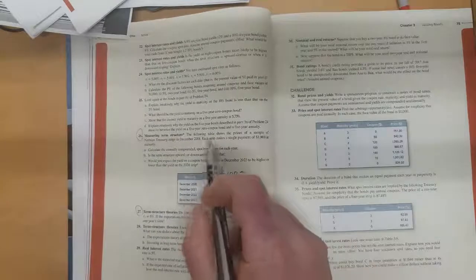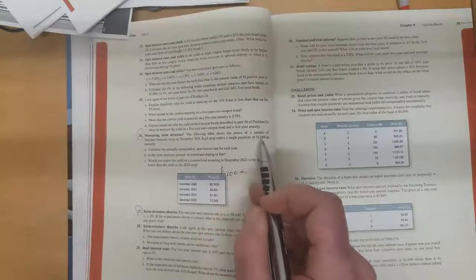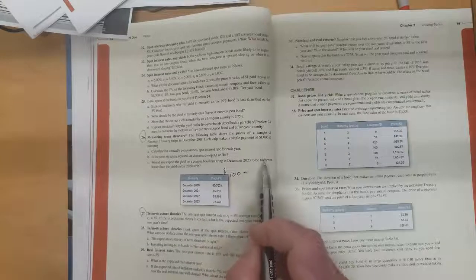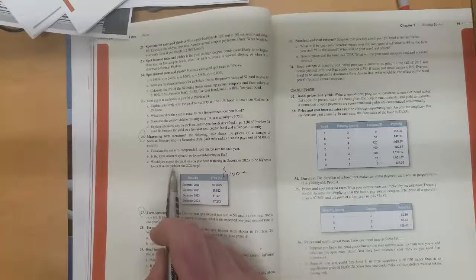In this case, each strip makes a single payment of $1,000 at maturity. It says calculate the annually compounded spot interest rate for each year. Is the term structure upward, downward, or flat? And C, what would you expect the yield of a coupon bond maturing in December 2023 to be, higher or lower than the yield on the 2020 strip?